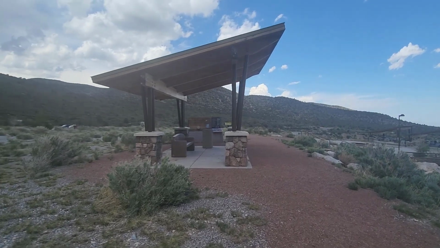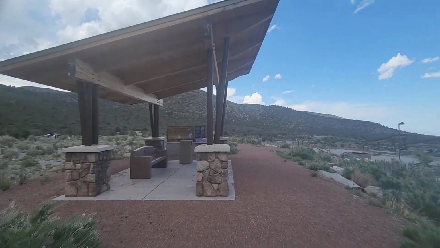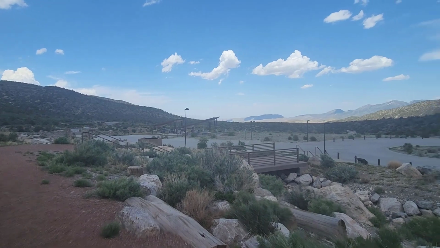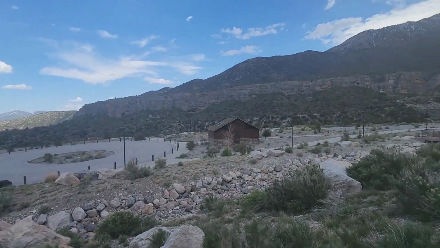And finally, there are a few shelters, picnic areas. Very beautiful complex.